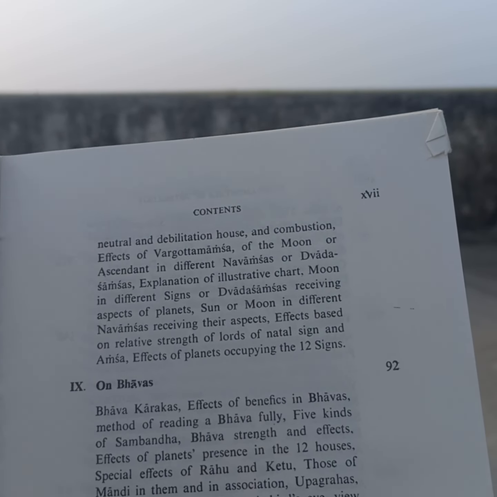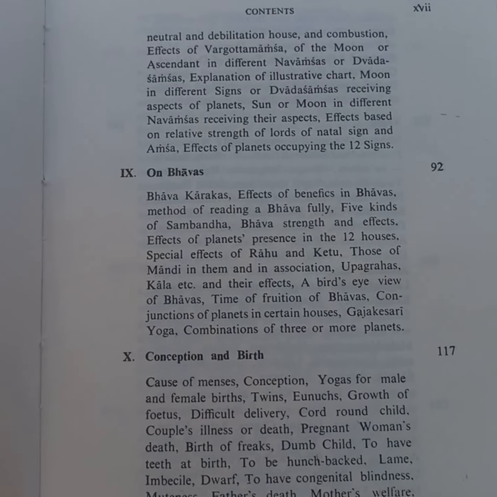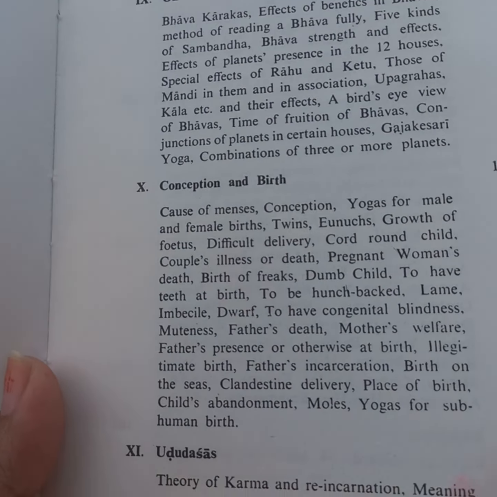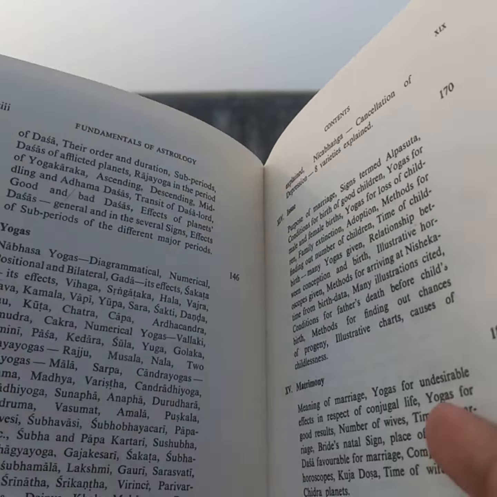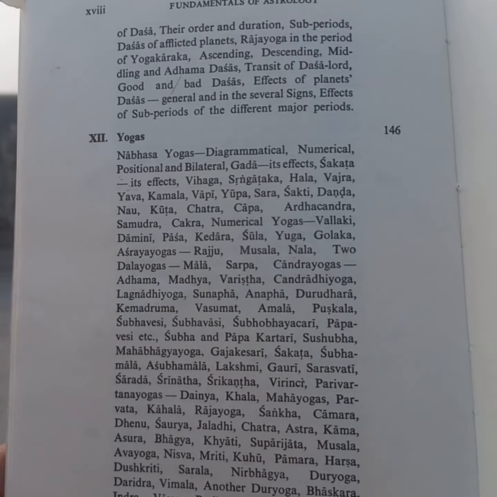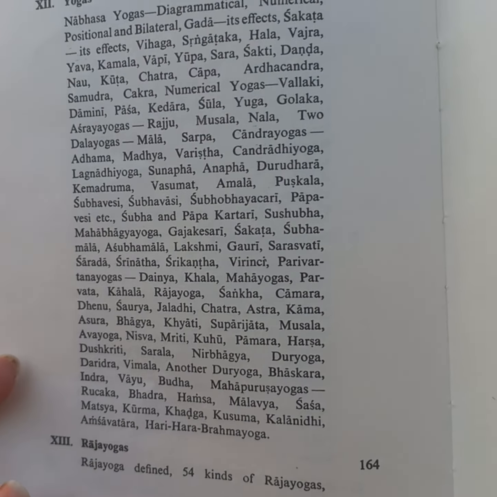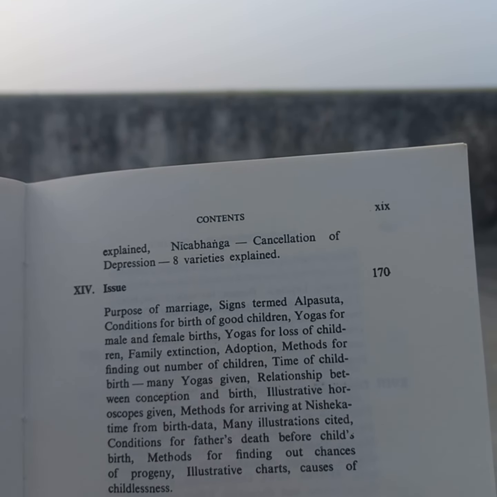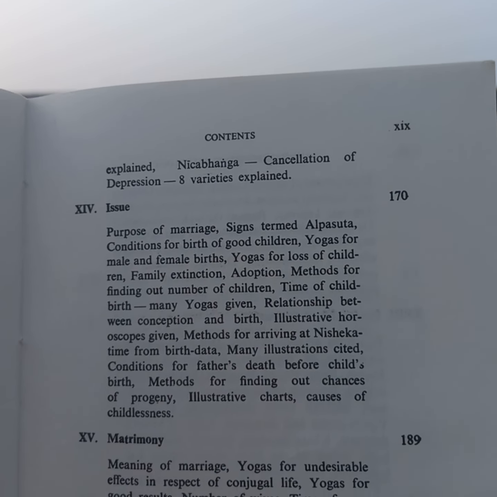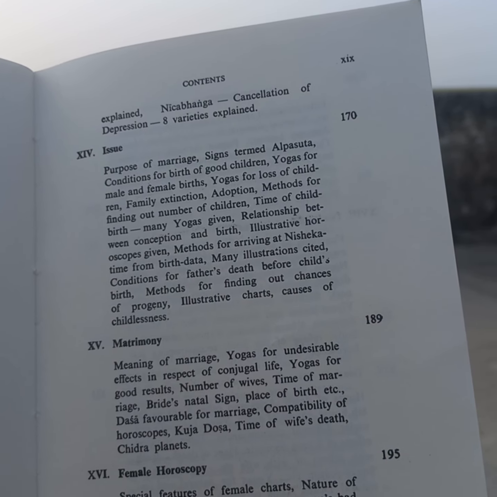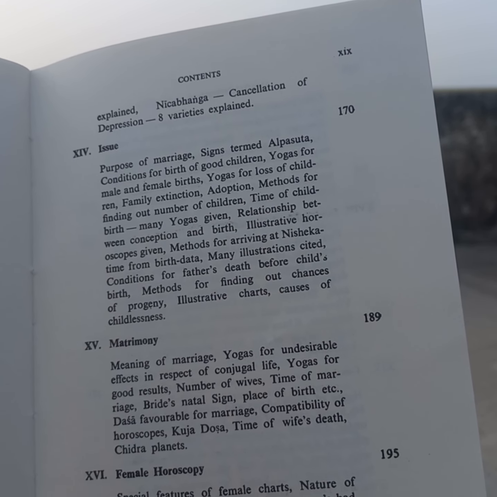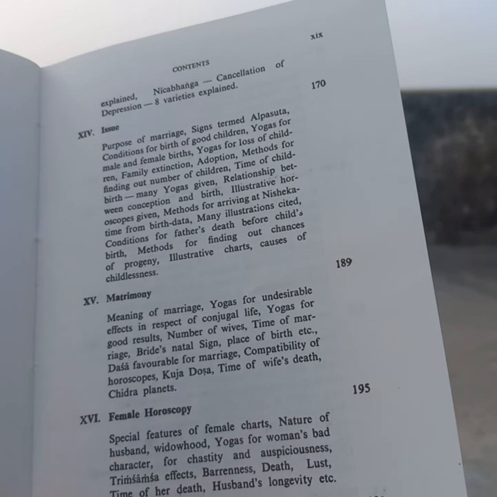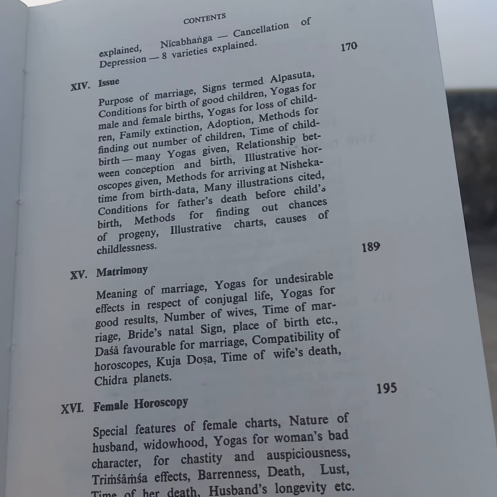Then Bhavas, conception and birth. Udu Dasha, theory of karma and reincarnation. Then so many yogas are there. Then Raj yogas. Then purpose of marriage, conditions for birth of good children, adoption, etc. Matrimony, number of wives, time of marriage. So everything about marriage is there. Female horoscopy, like nature of husband, widowhood, etc.